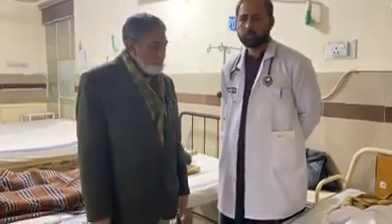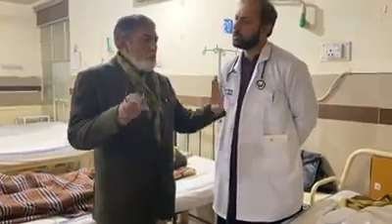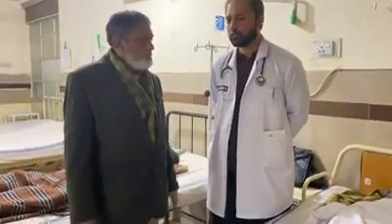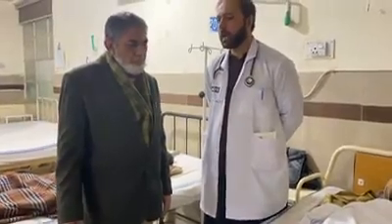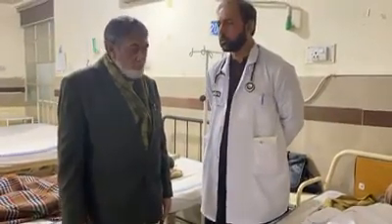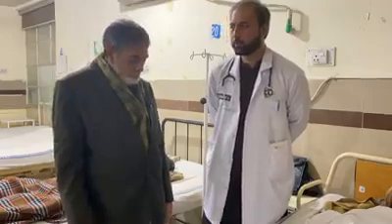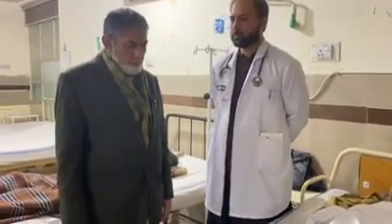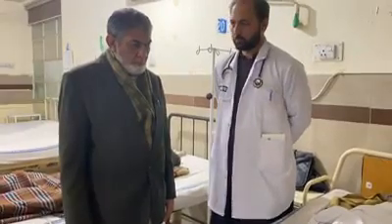So the patient has a disability. On general physical examination, he's pale. Apart from that, there is no other finding. And there is a disability. He has a previous amputation of his right hand due to a chaff cutter machine. That is previous history. Sir, apart from that, general physical examination is unremarkable for any significant positive or negative.